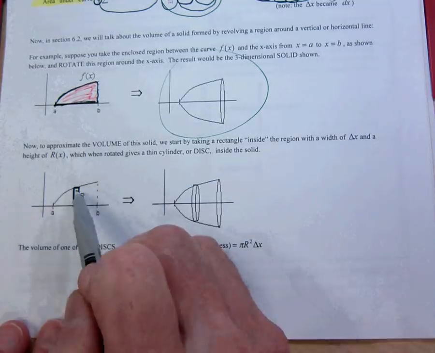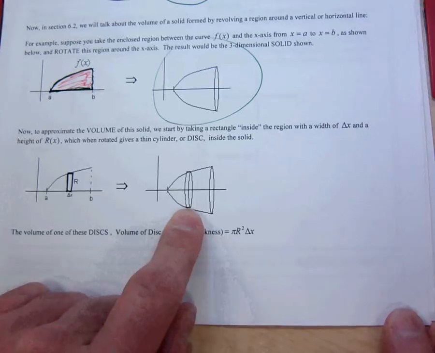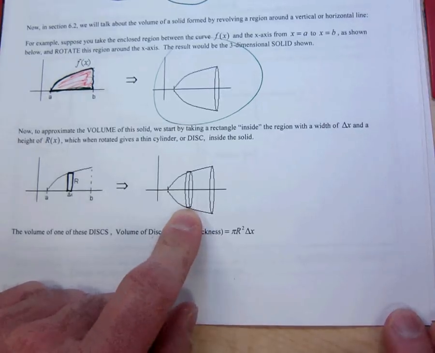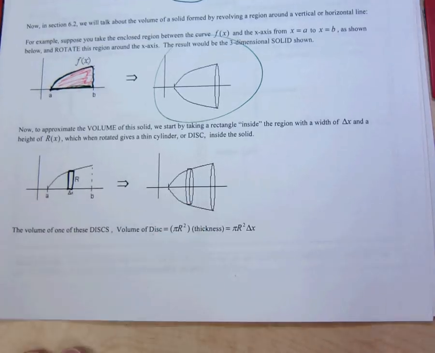So if I spin one of those rectangles, isn't it going to turn into that? Like a real thin disc, like a coin? Do you agree? That's what's going to happen when you take one of those rectangles inside the region and spin it. You're going to get a thin disc or a coin. Now let's talk about one of those discs.